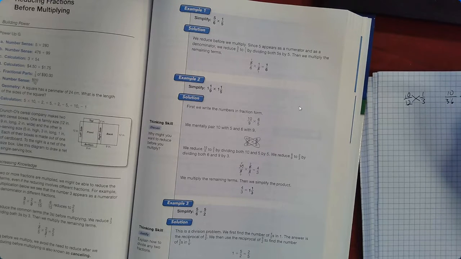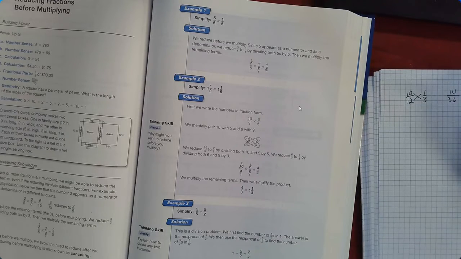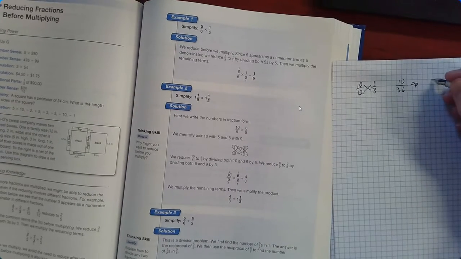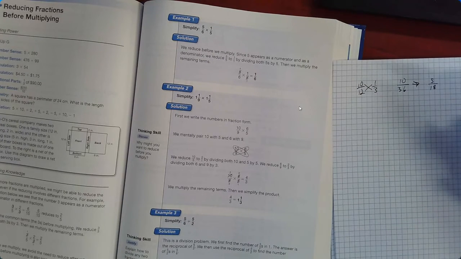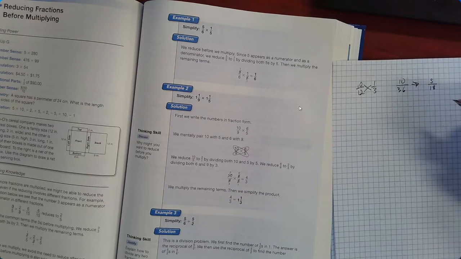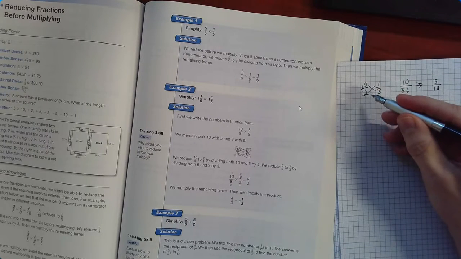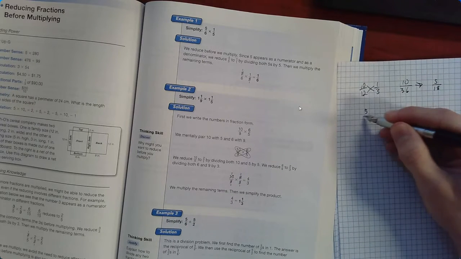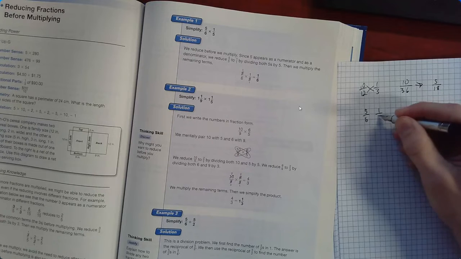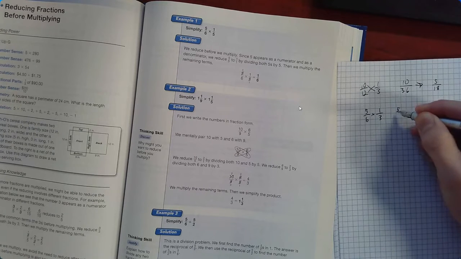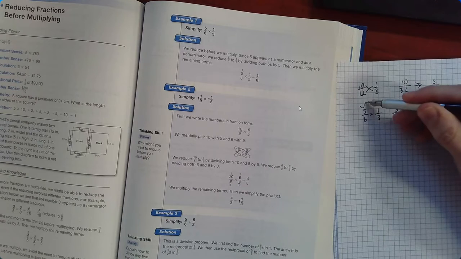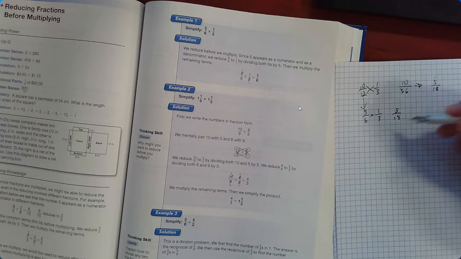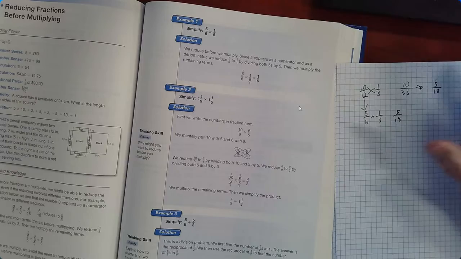And then from here, you have to reduce it to 5/18. Totally fine. You could also reduce this right away to 5/6, and then when you multiply, you get 5/18. So either reduce in the beginning or reduce at the end. Either way, you get the same answer, okay? That's what I thought they were talking about. That's not what they're talking about.